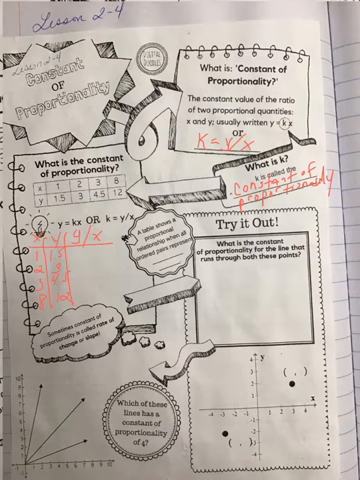What is the constant of proportionality looking at this table? So I made a new chart. I wrote my x's, then my y's, and now I'm going to write what y divided by x is. If I divide 1.5 by 1, I get 1.5. If I divide 3 by 2, I also get 1.5.